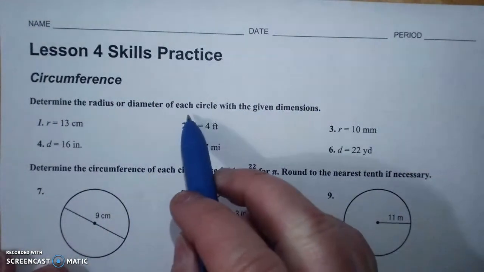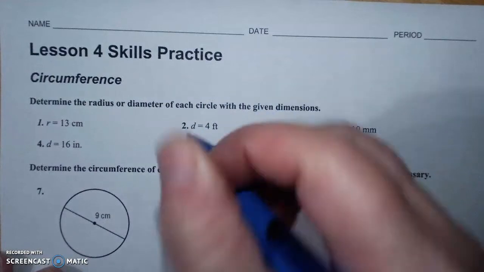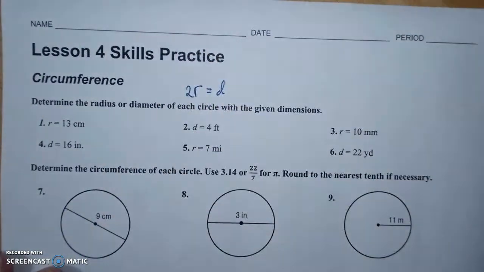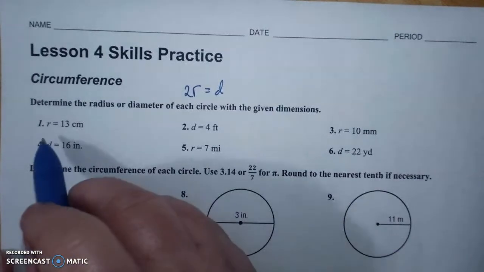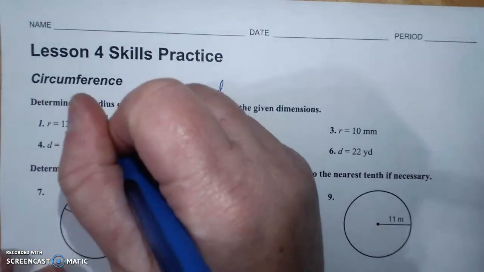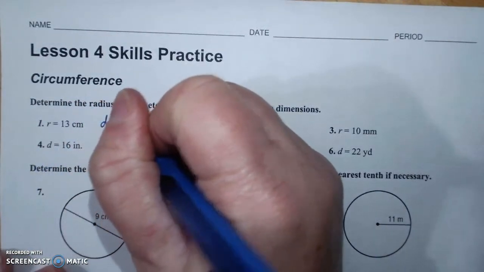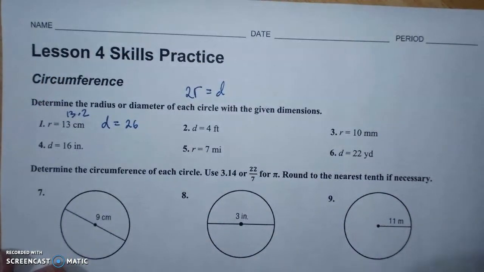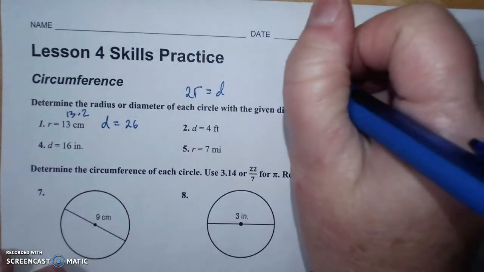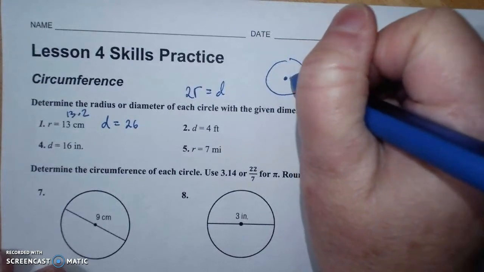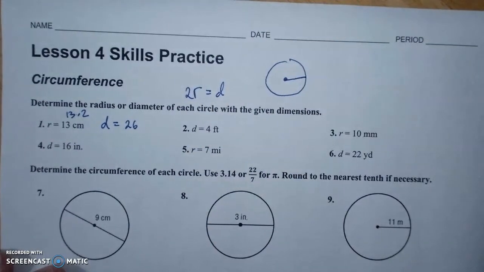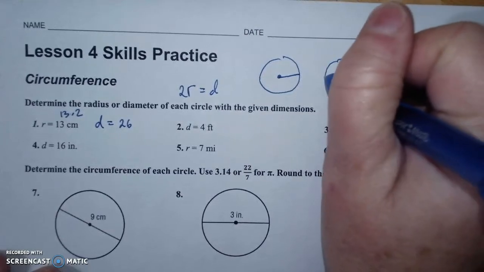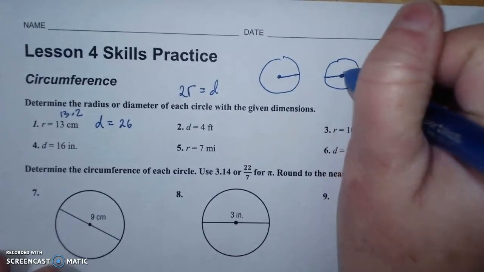Determine the radius or diameter of each circle given the dimensions. So if I have radius, two radiuses equal a diameter. So if I'm given a radius of 13, then the diameter is 26 because 13 times 2 is 26. A radius goes from center to side, and a diameter goes from side to side through center.